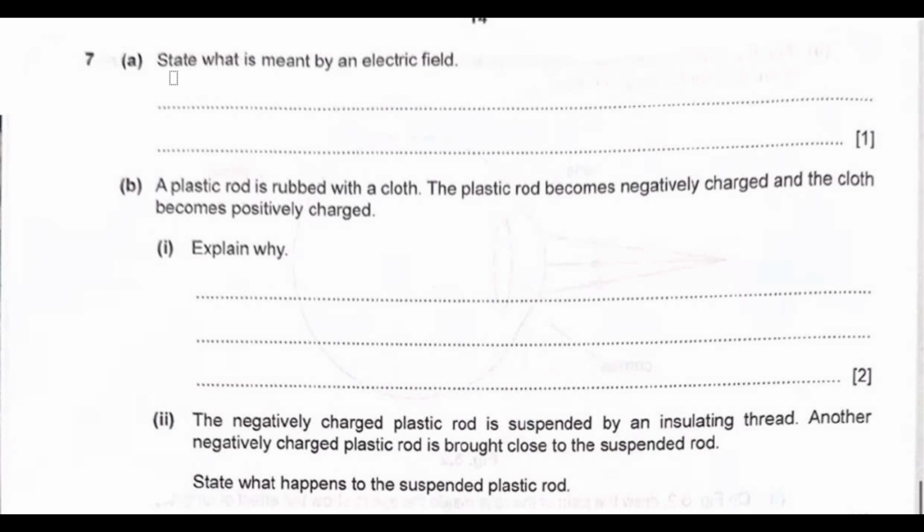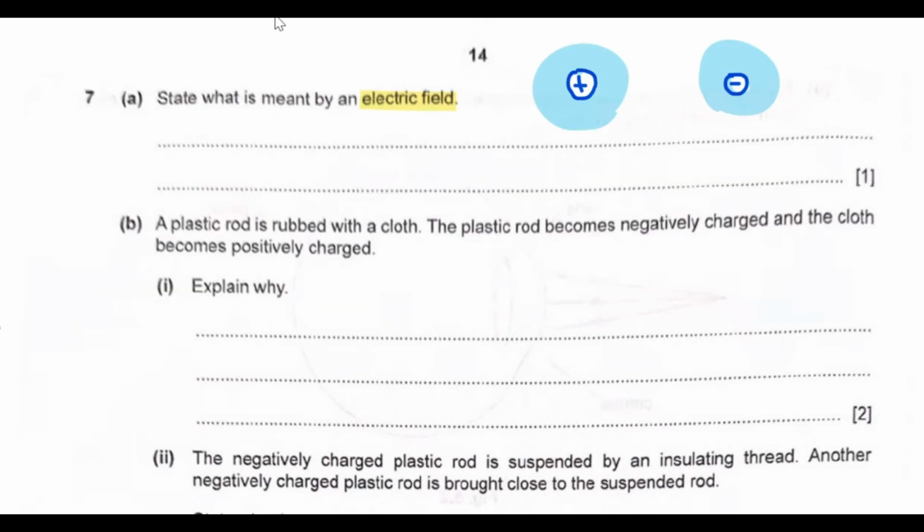Question number 7 says, state what is meant by electric field. Whenever we have a charged body, there is a region around the charged body in which any other charged body experiences a force. For example, if the same charge enters that region, it will experience a force of repulsion. And if a different charge enters this field region, they will attract each other because opposite charges attract.